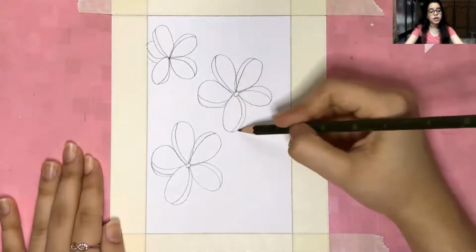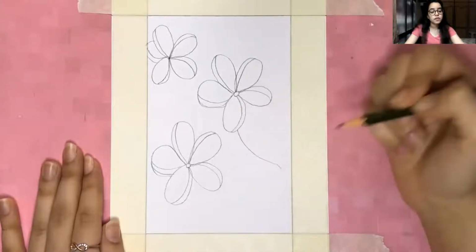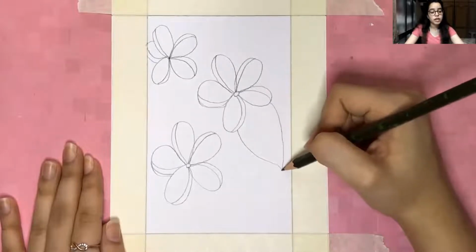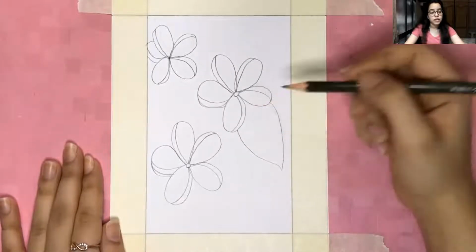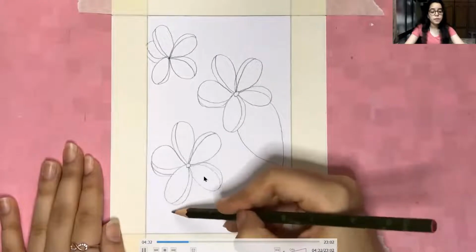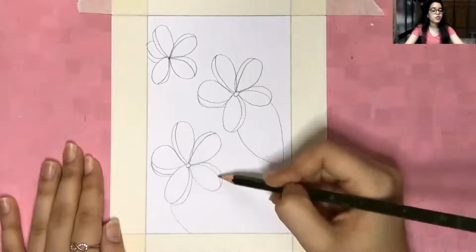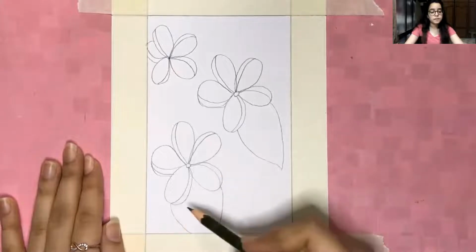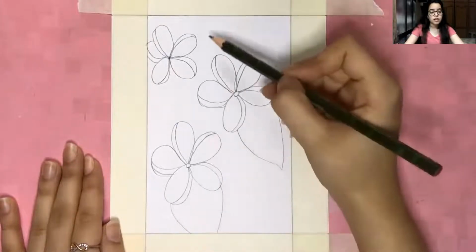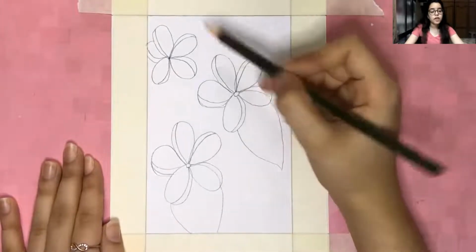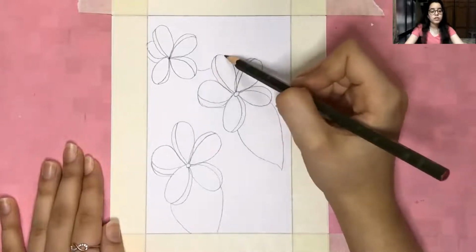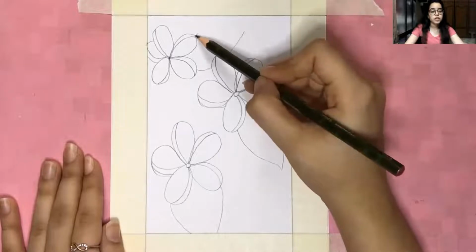So I start by drawing a leaf shape below the middle flower, just drawing 2 curved lines with a pointed end, just a regular leaf shape. The same leaf shape I'm drawing below the first flower as well. And the same for the top flower towards this side now. So drawing a leaf shape right over here.